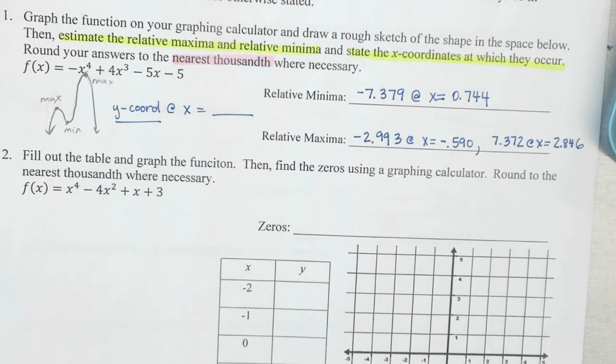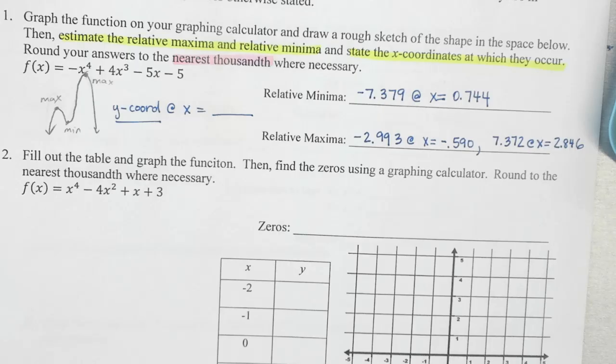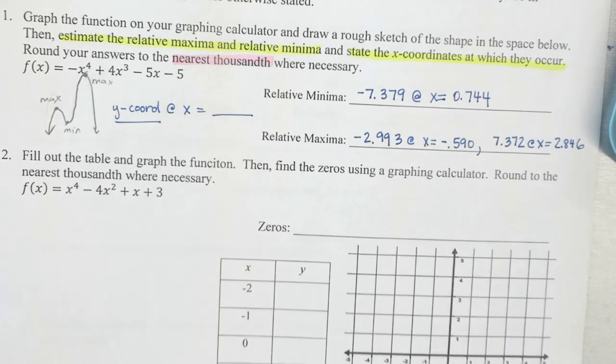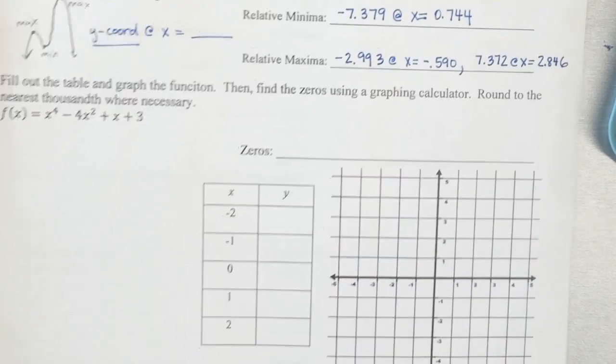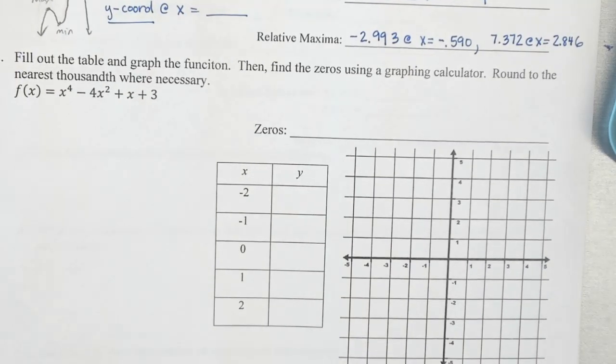All right, what questions do we have on finding the maxima or the minima for these, or the format? Oh, yes. If there was only one of them, yes, you could just say none. Yep, that would be fine. Because we have had graphs like that. Good.